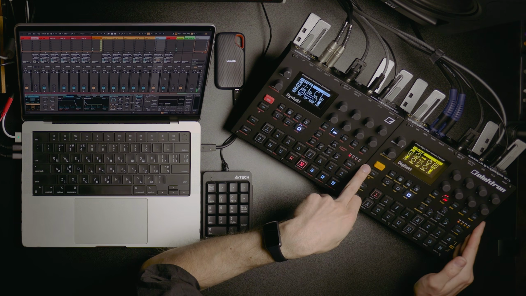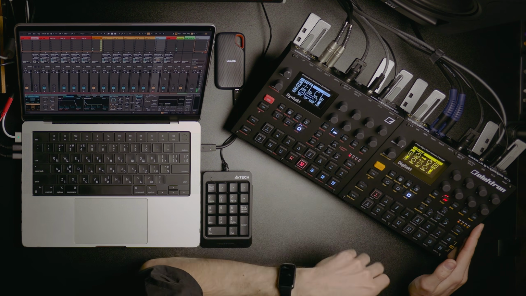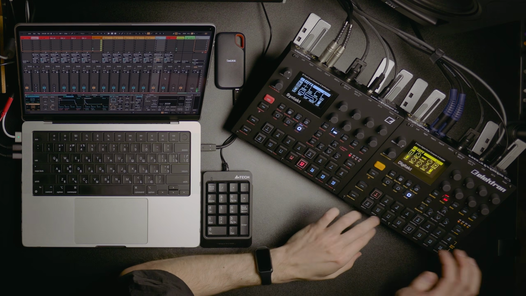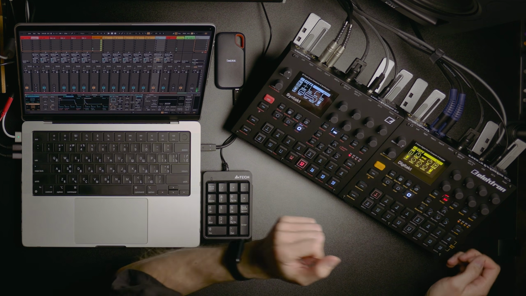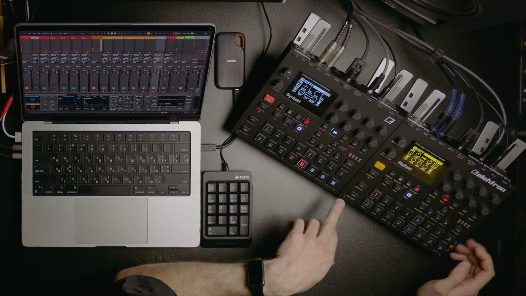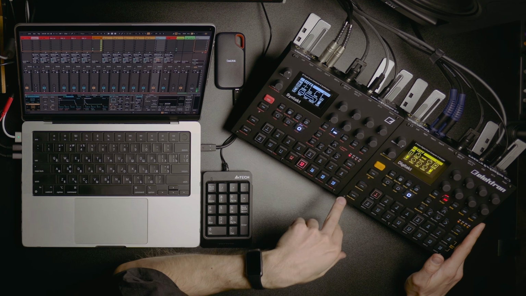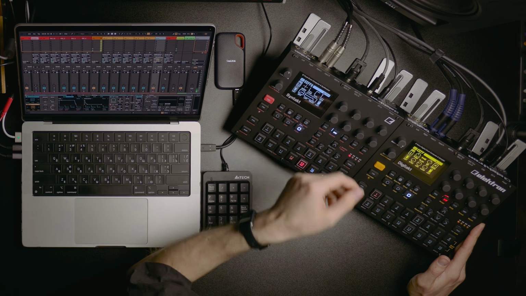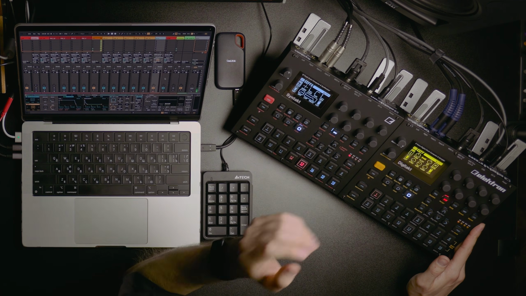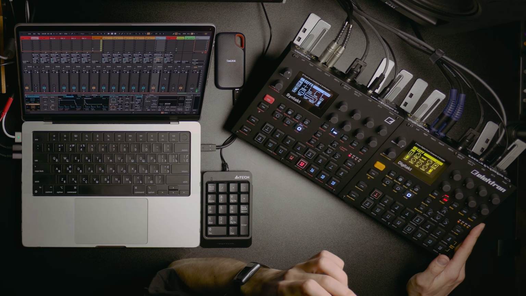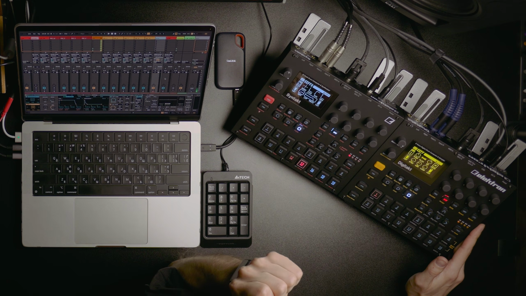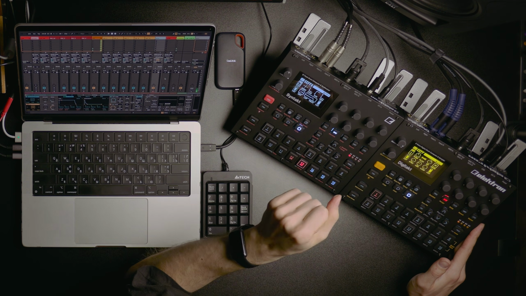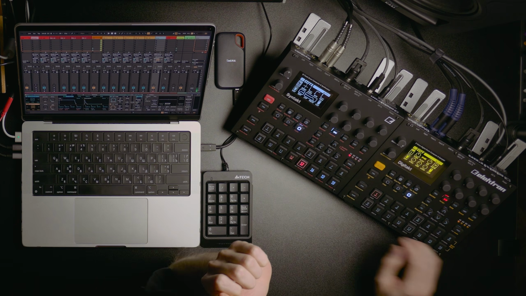So the Digitakt is a sampler. It has 8 audio tracks and 8 MIDI tracks. So I use the Digitakt for all my high frequencies. So hats, open hats, rides, snares, claps, percussion, and also little effects, fills.